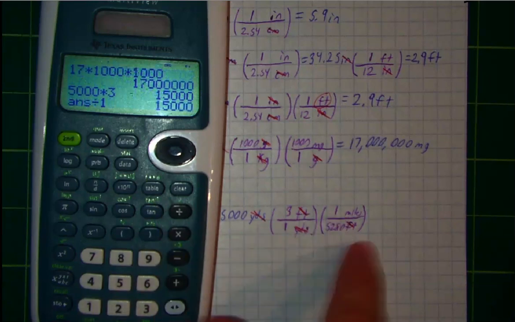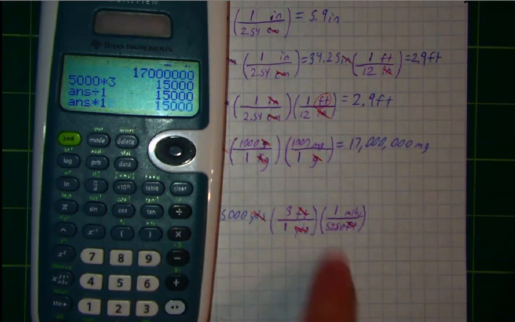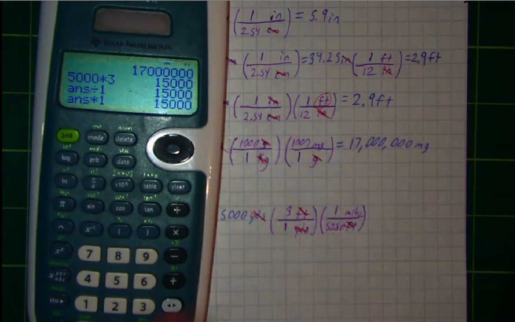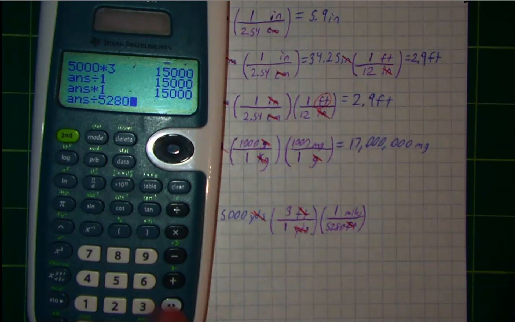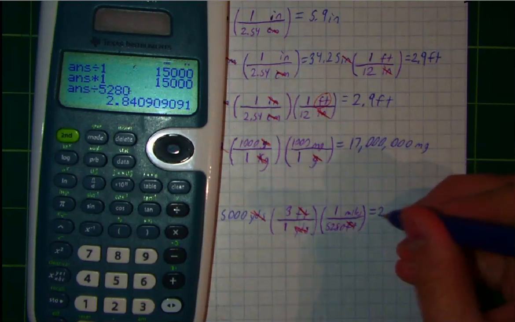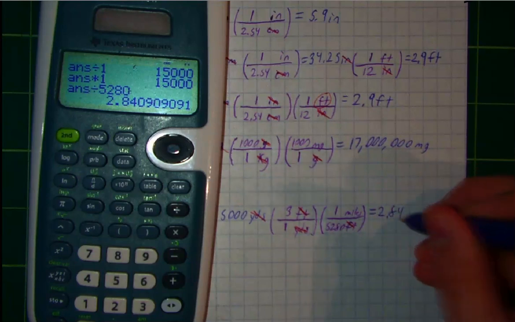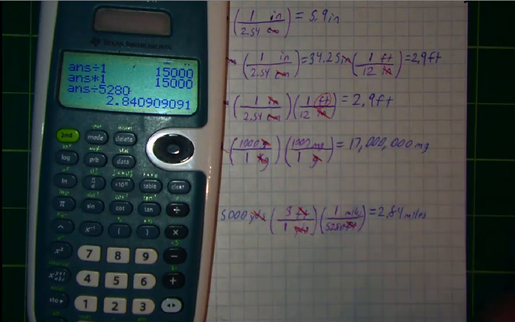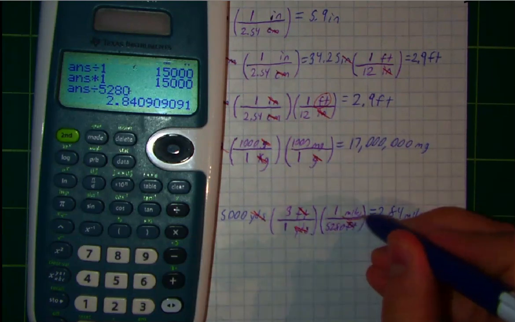And then we can multiply by this one over here, doesn't change the answer, and then we divide by 5,280, which does very much change the answer. And so what do we get? We get 2.84 miles. Because remember, our units that we had left over were in miles.